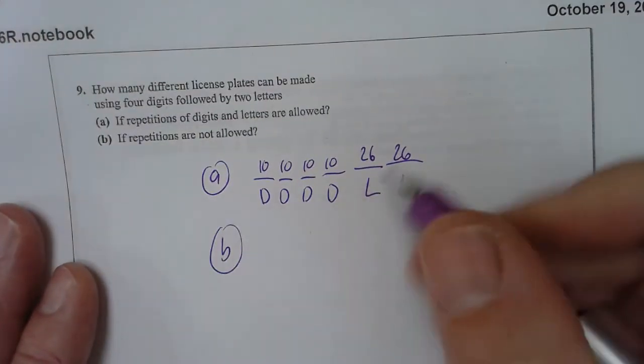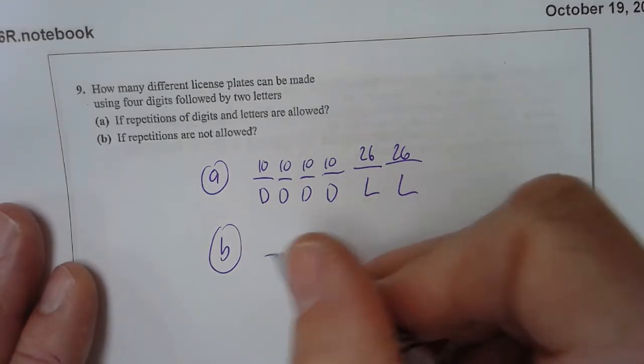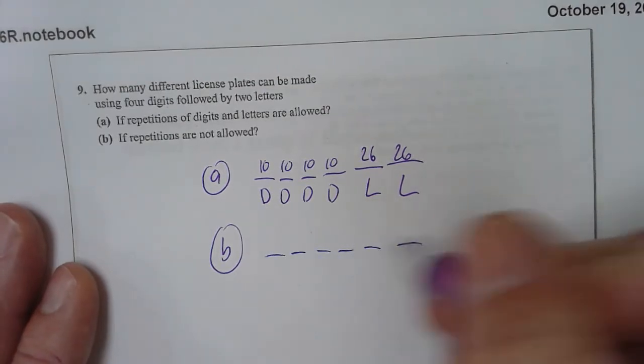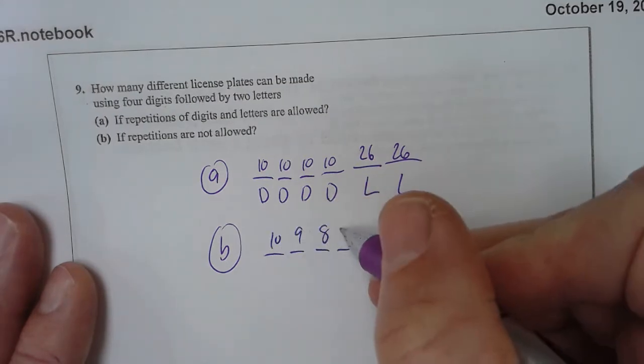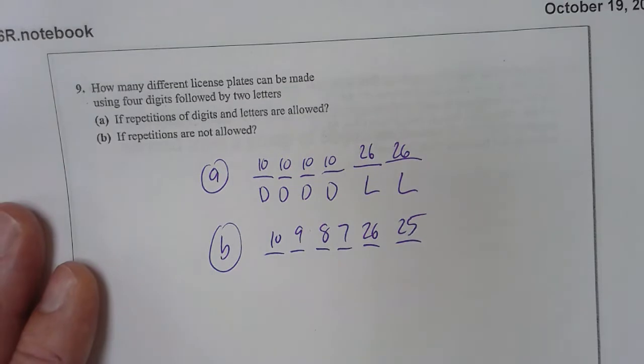For part B, this is where repeating is not allowed. So it's the same structure, but it'd be 10, 9, 8, 7, and then 26, 25, and you multiply all those together. Number 11 is a straight up combination.